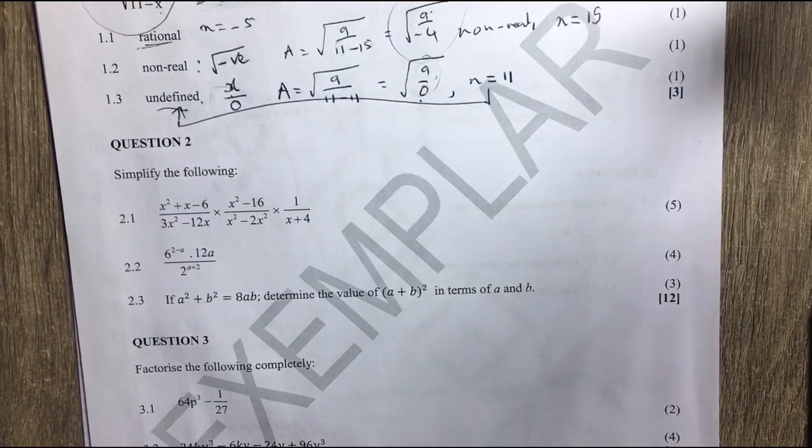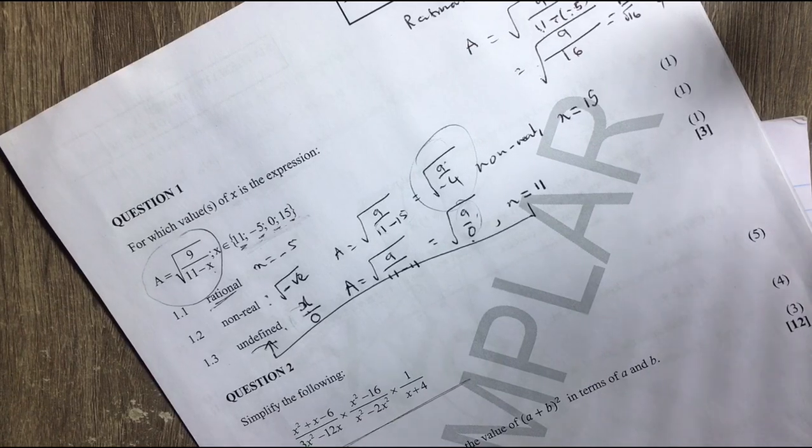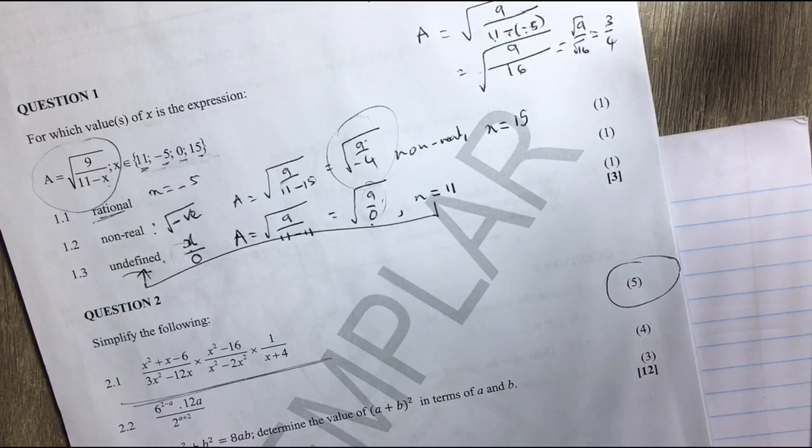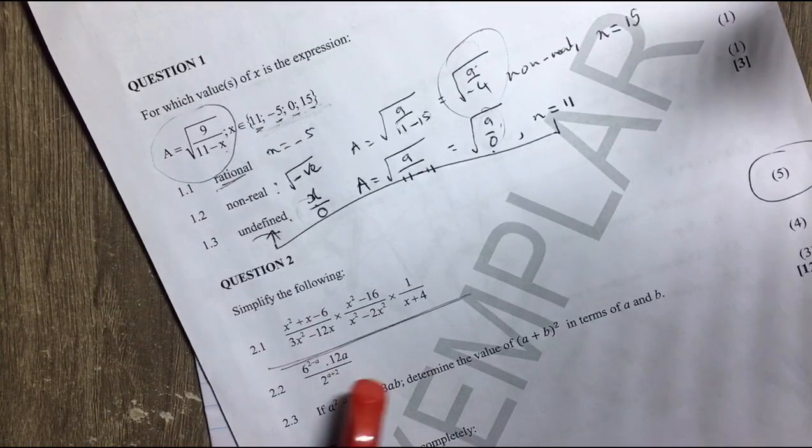All right, let's simplify this one. So I'm going to work on the sheet now. Okay. Question 2 says simplify. So it's for 5 marks. 5 marks for how many minutes? For 5 minutes. So I'm going to factorize each.